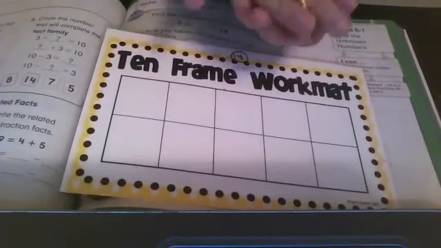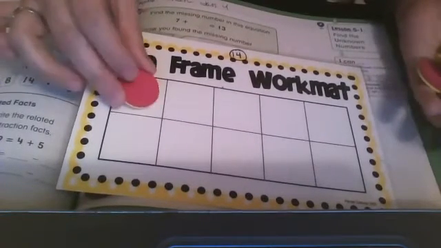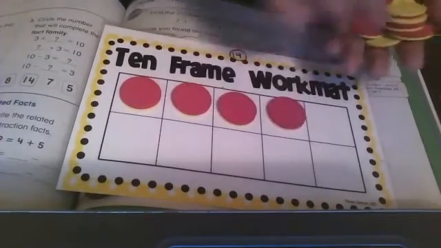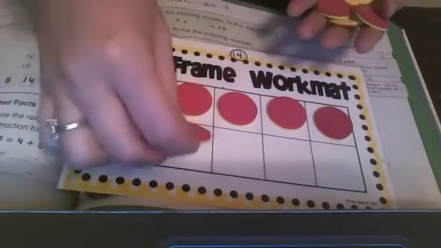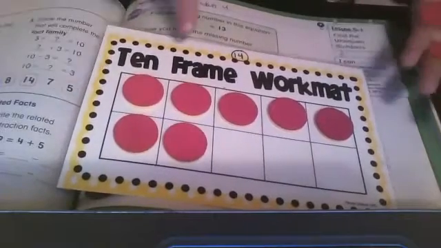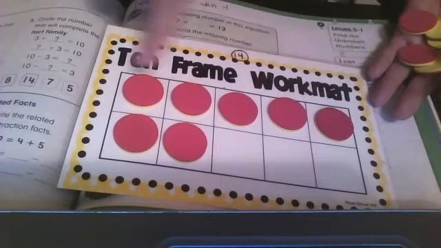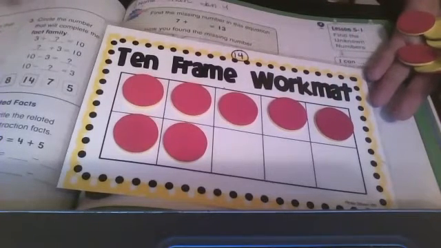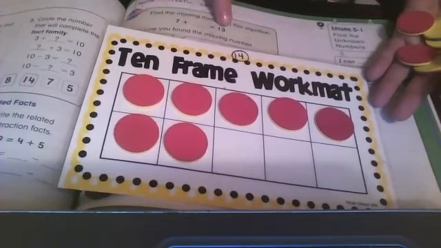So what I'm going to do is begin by laying out 7 counters, and I'm going to put them with the red side showing up. So I'm going to show 1, 2, 3, 4, 5, 6, 7.